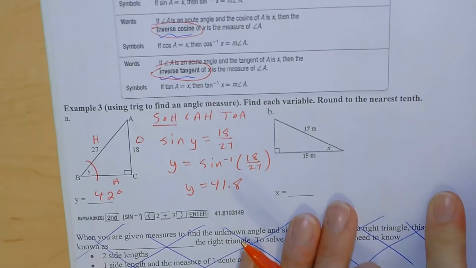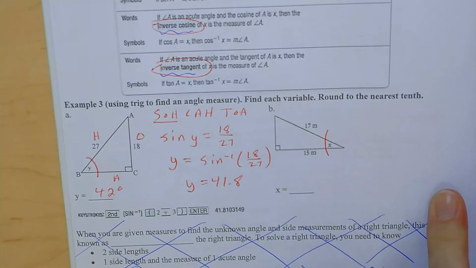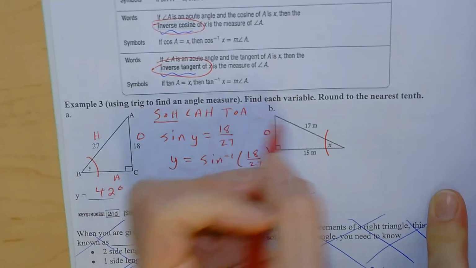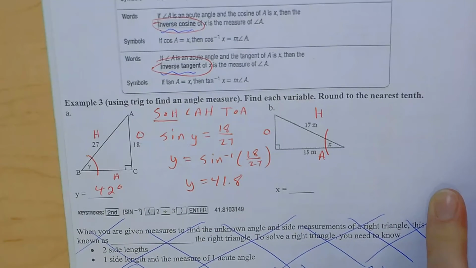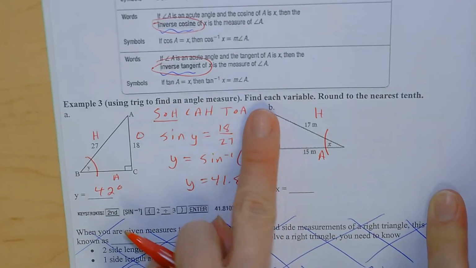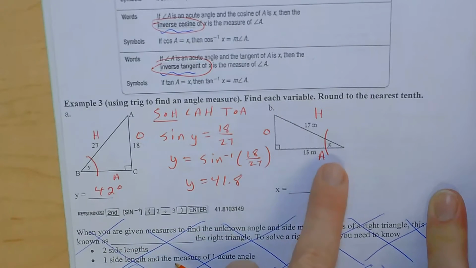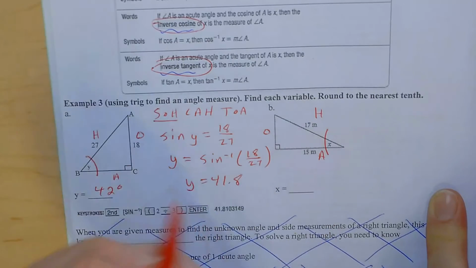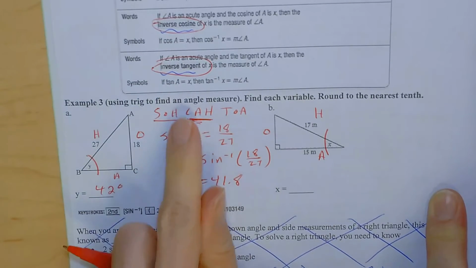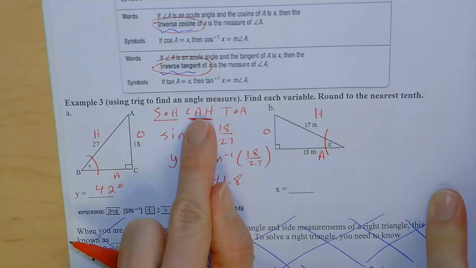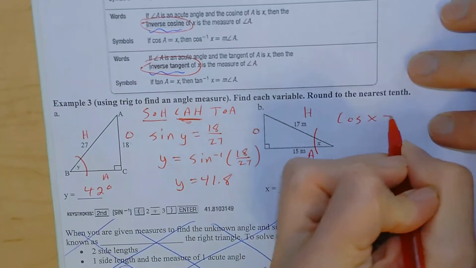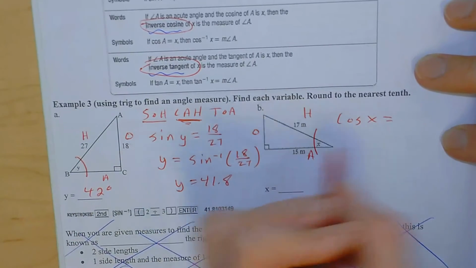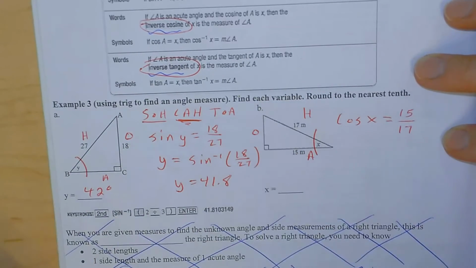Okay, let's try the next one. We're trying to find angle X, and so we're going to label the O, the A, and the H. This is opposite, hypotenuse, and adjacent means next to the angle, but not the hypotenuse. Obviously the O has nothing on it, so don't use O. This one has an A and an H. So we go up here to SOHCAHTOA's name, and we realize that A and H goes with cosine. So we're going to write it this way: cos of X degrees equals, the A is 15 and the H is 17.